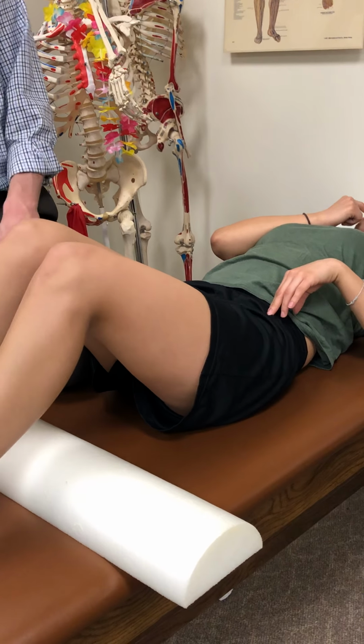So what do you have to be careful of? So what if I'm over here? I'd be on the other side there. And what if I decide I come a little bit too medial? Yeah. Your abdominal aorta, your aorta's right there.